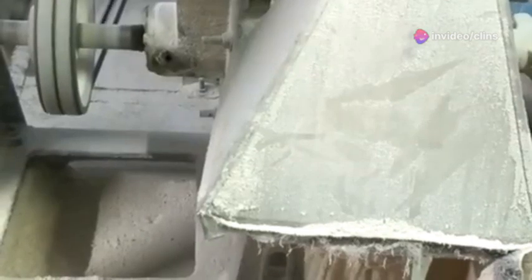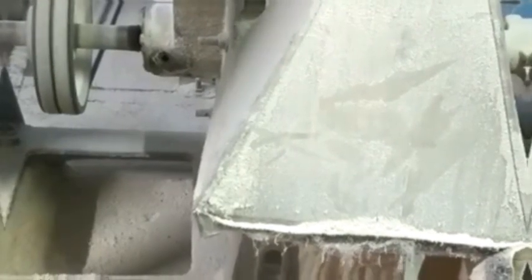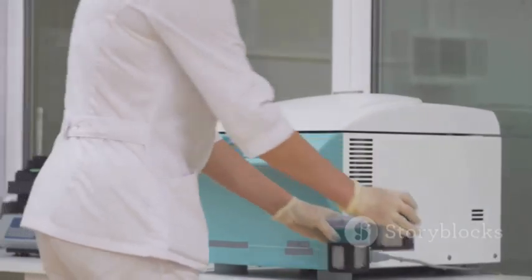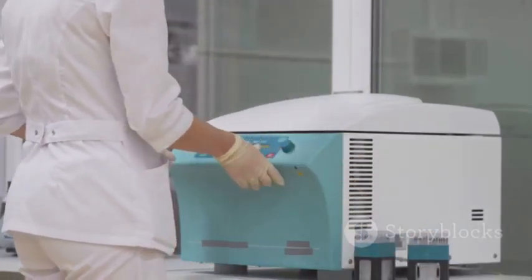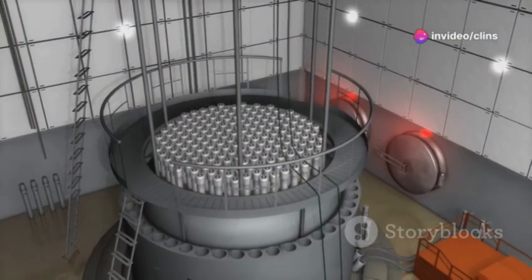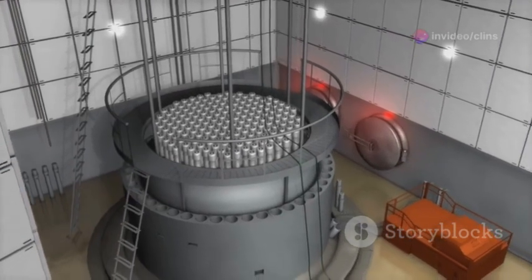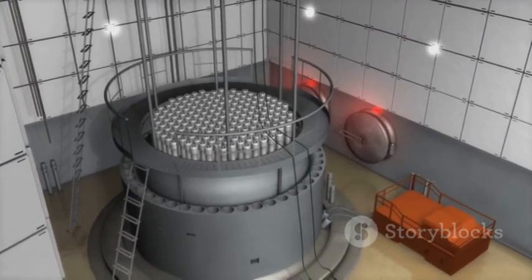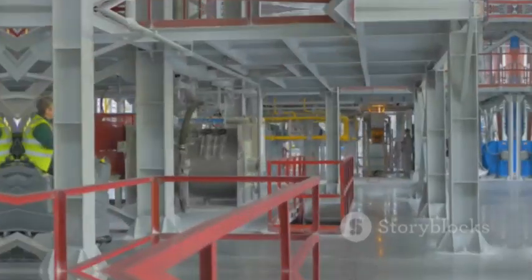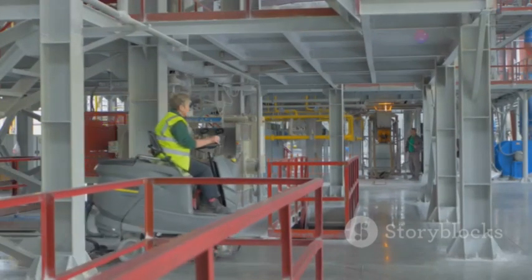Next, we have centrifugal collectors, also known as cyclones. The principle is that they use centrifugal force to separate particles from the airstream. Air enters a cylindrical chamber tangentially, creating a spiral motion that throws particles to the chamber walls, where they fall into a collection hopper.